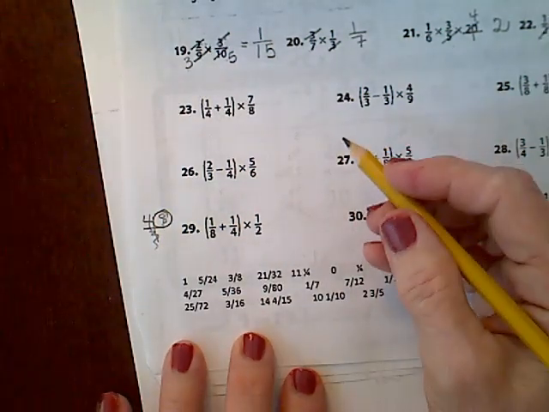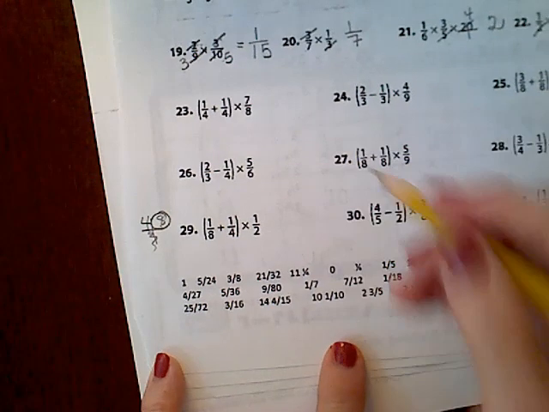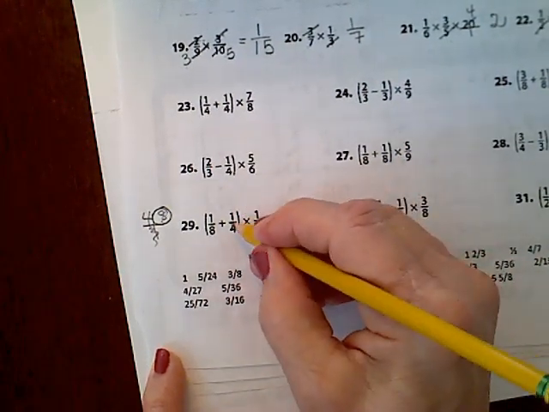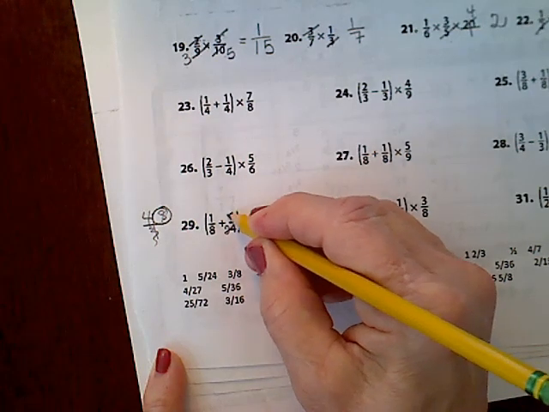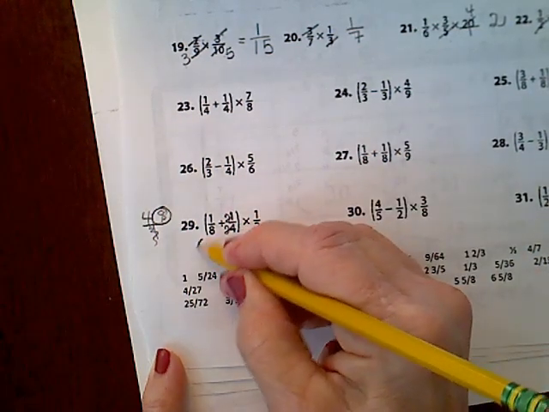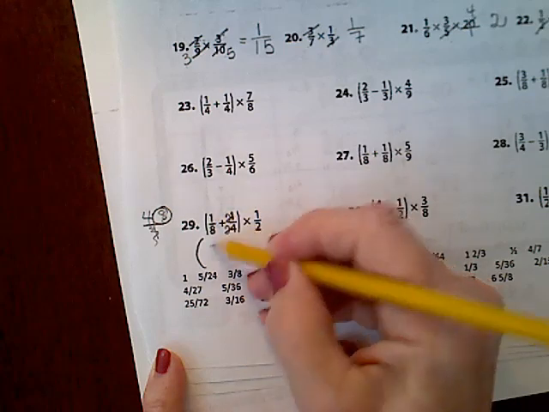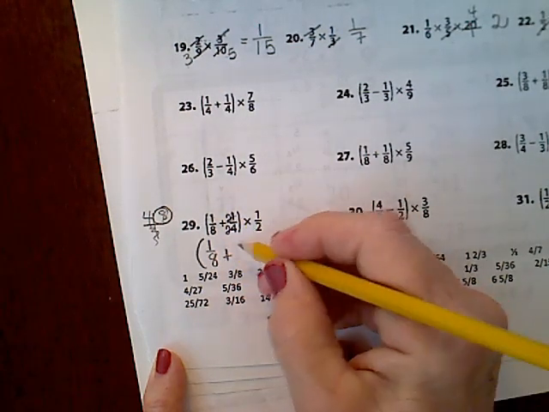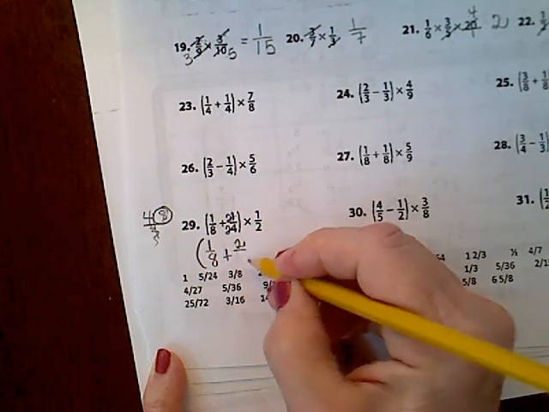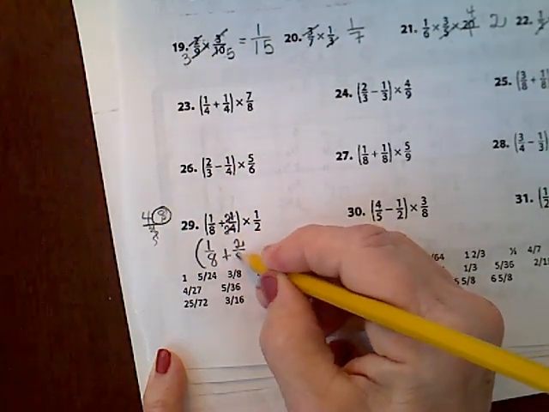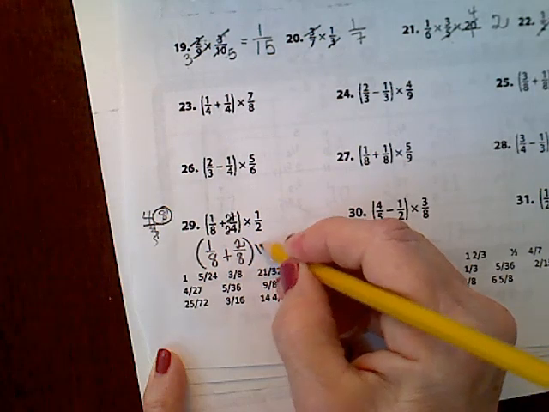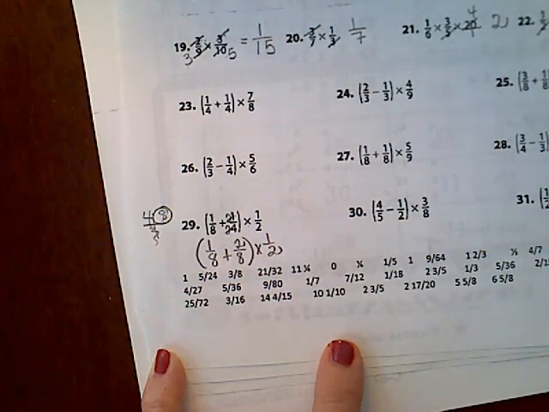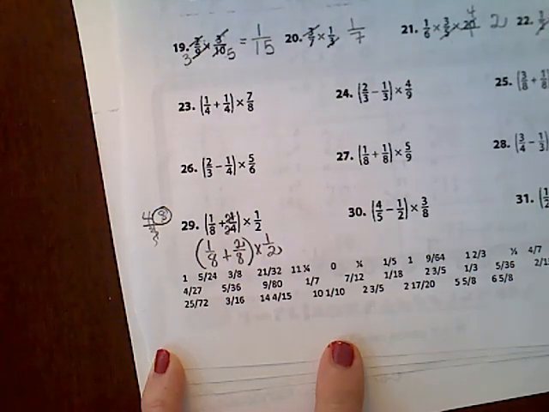So we can do some of the work here, but we might have to switch it over to the paper. So that 4 needs to become an 8. So we're going to multiply it by 2, multiply it by 2. And I can start it right here. 1/8 plus 2 times 1 is 2 over 2 times 4 is 8, and bring down your multiplication like that. And then I'm going to finish it on my spiral because there's just really no room.